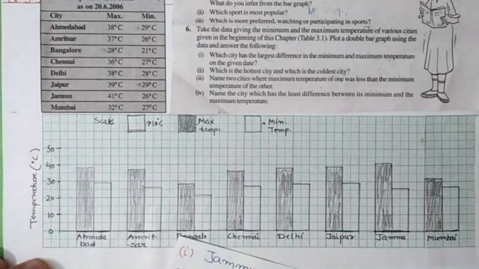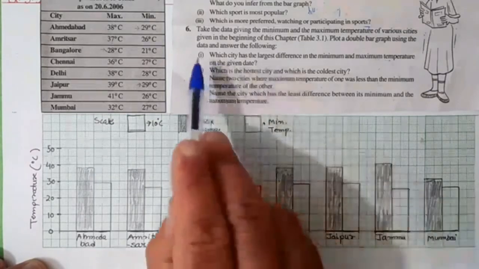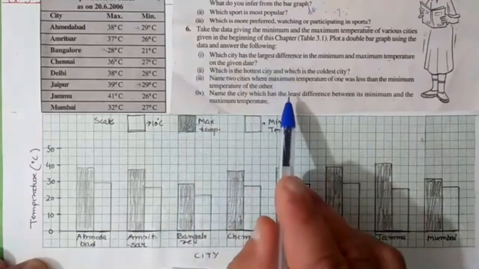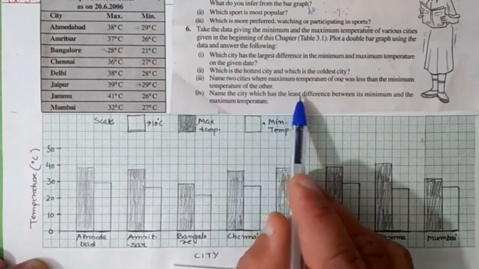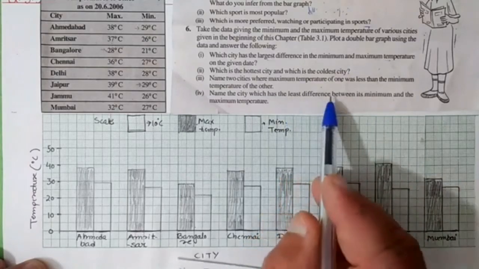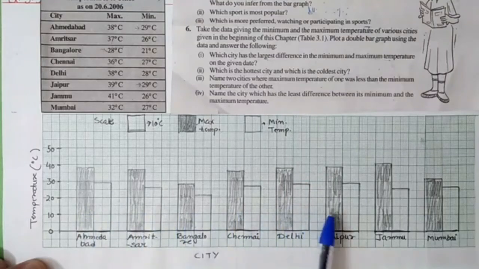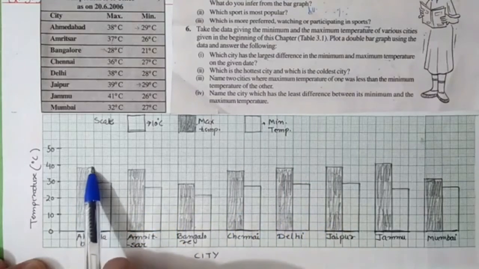Next, see the last part of this question. Name the city which has the least difference between its minimum and maximum temperature. Here we have to find the least difference, as in the first question we found the largest difference. See this bar graph, which city has the least difference.